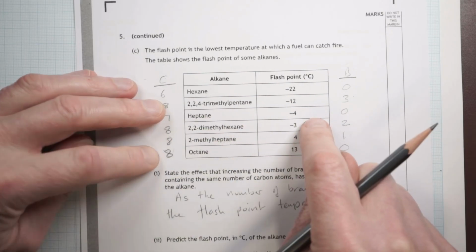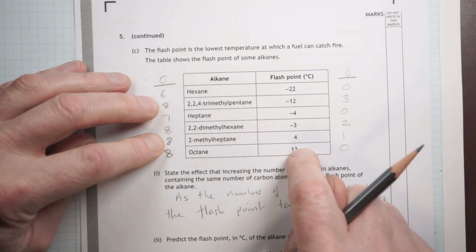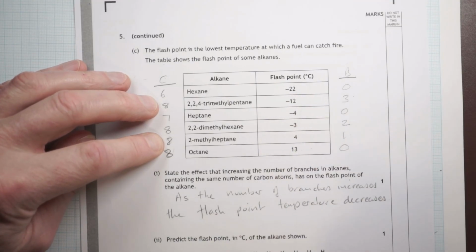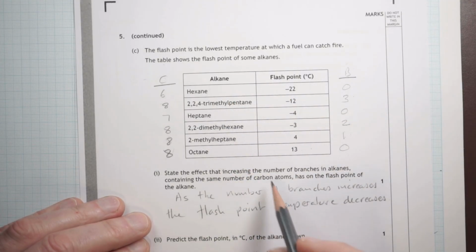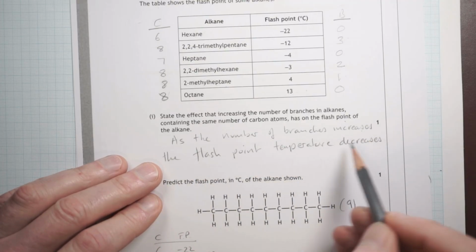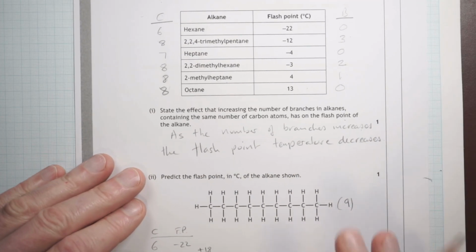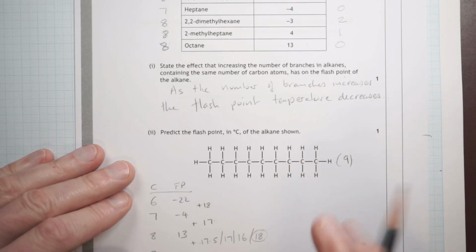So what we can see is that as the number of branches increases, the flashpoint temperature decreases, okay? And that's our little statement for relationships, right? So as the number of branches increases, the flashpoint temperature decreases. And that's what you have to do there. There's a lot of work involved in that one. And we're not finished yet with this question, so let's have a look.